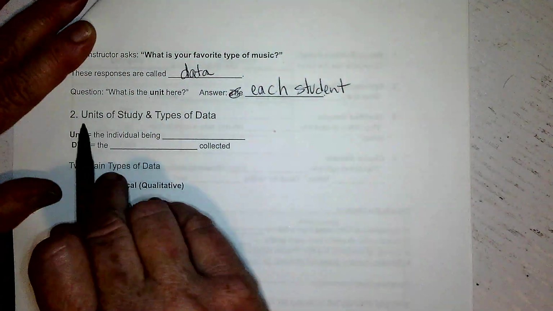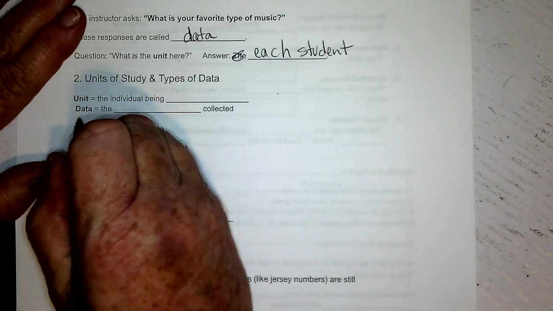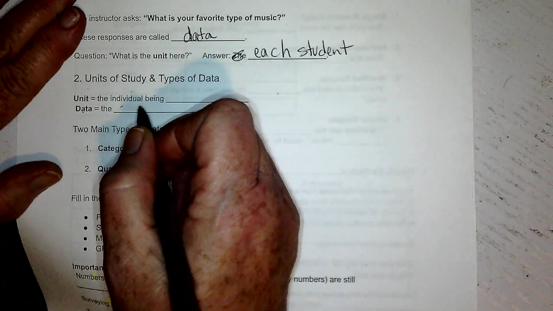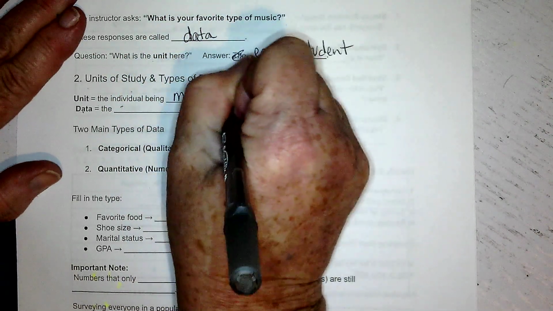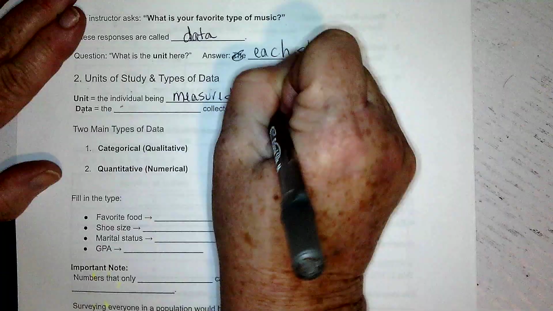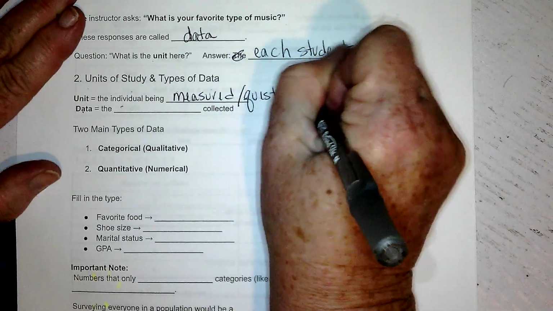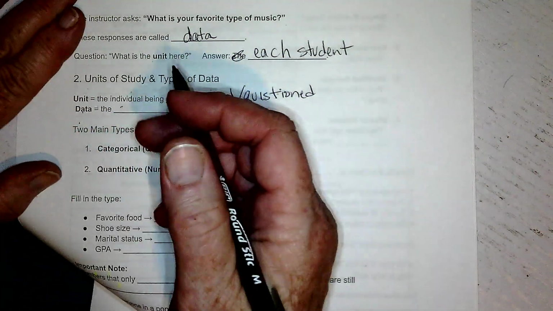I'm going to go ahead and finish 2 and then we'll go to 3 in a different video. Units of study and types of data. A unit is equal to the individual being measured or questioned. It's who we're collecting the data on. Data is equal to the measurement collected or the answers.